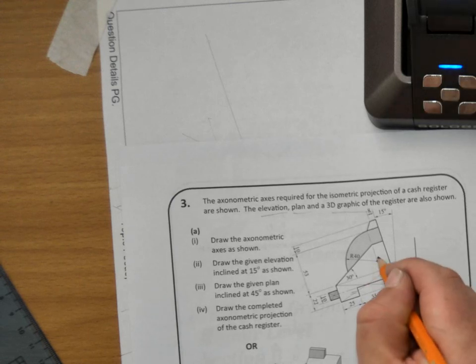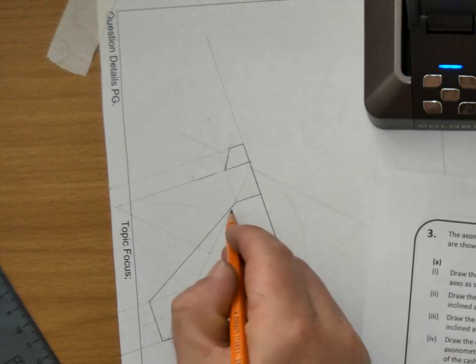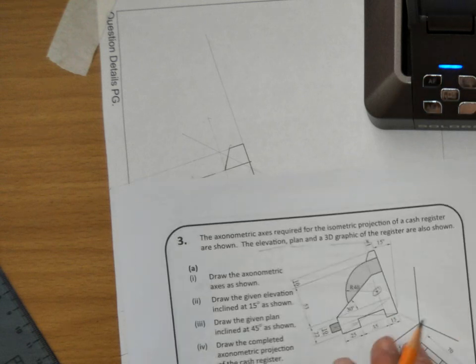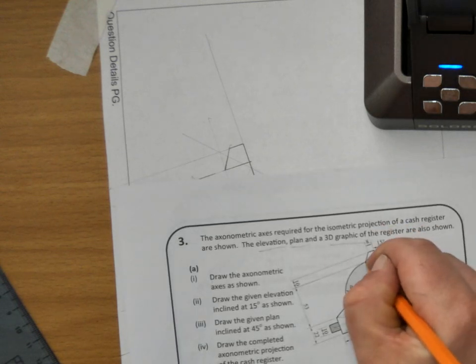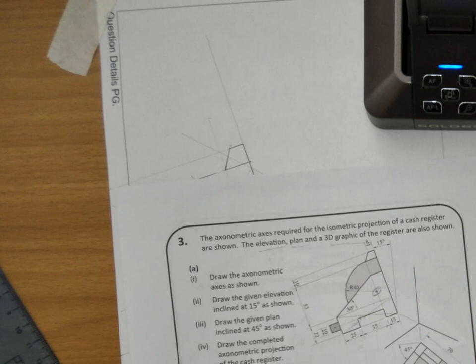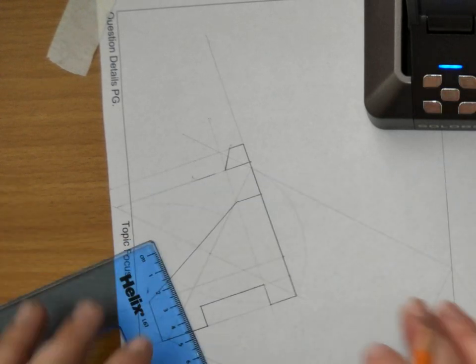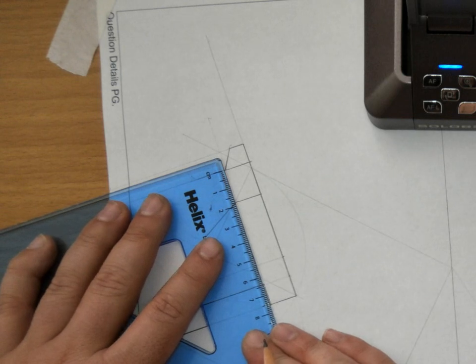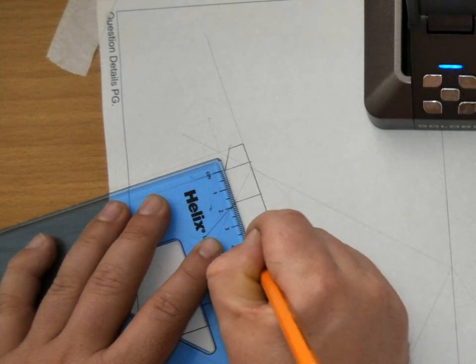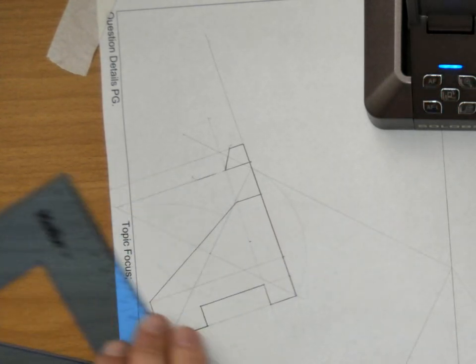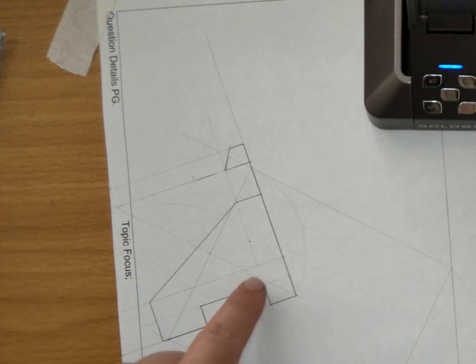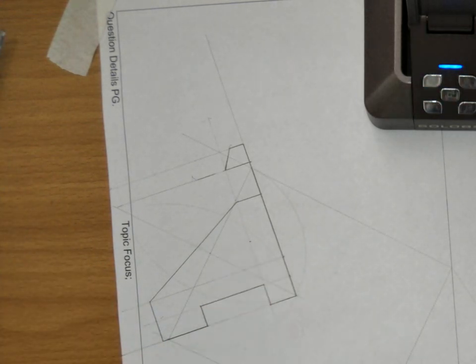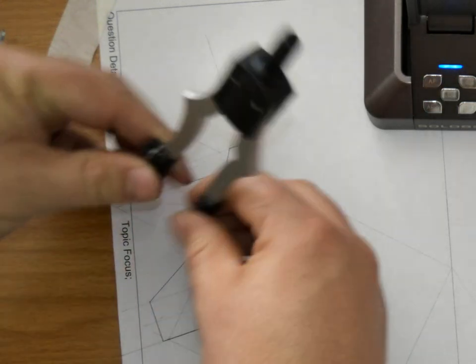Well, you know the center is along this line, and you know this is an end point of the curve, and the radius is 40. So if you measure down 40 millimeters along this line, here's the answer for your center point. So there's the center point. We're going to get our compass and set it to radius 40.